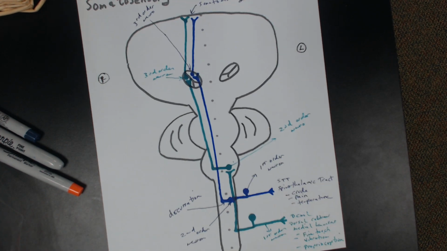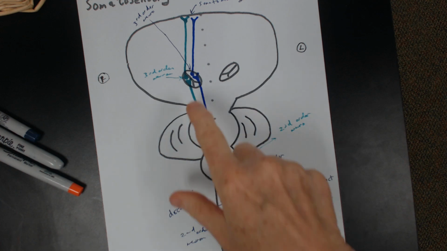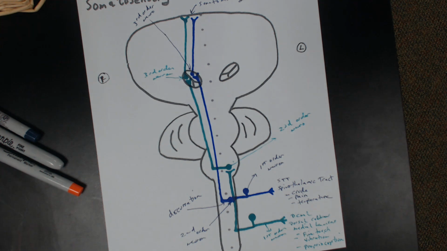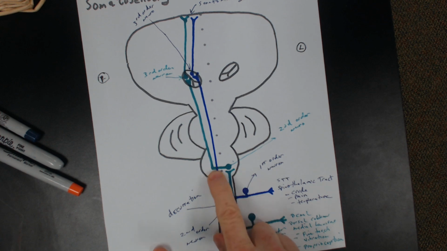So, the two differ. Okay, they're both a 3-neuron system. That's where they're similar. They're different and they carry different things. Crude touch, pain and temperature: STT. Fine touch, perception, vibration: DCML. The second order neuron decussates in both pathways, another way that they're similar. They're also both going to synapse in the thalamus with a third order neuron. STT decussates in the spinal cord. DCML decussates in the medulla.